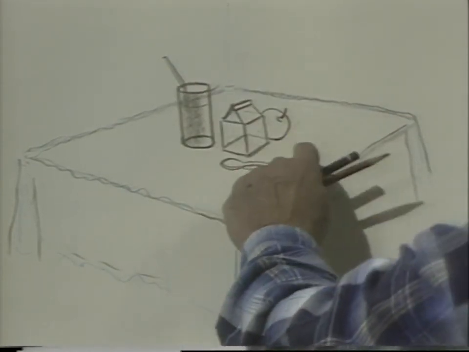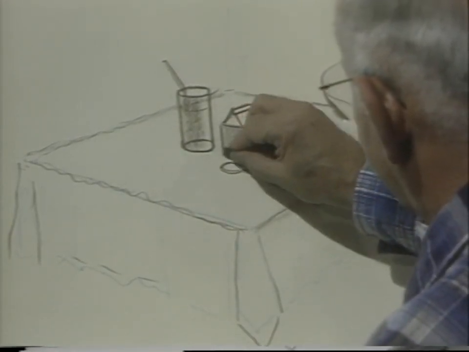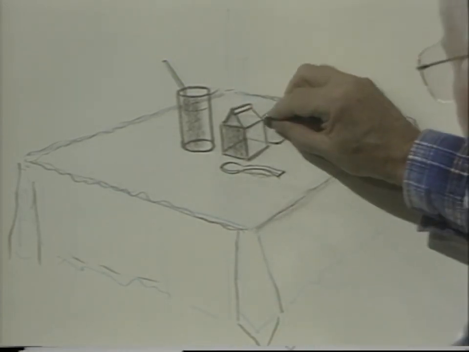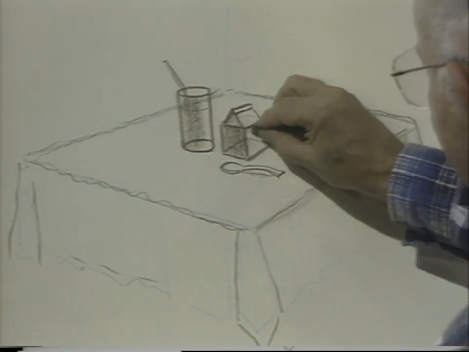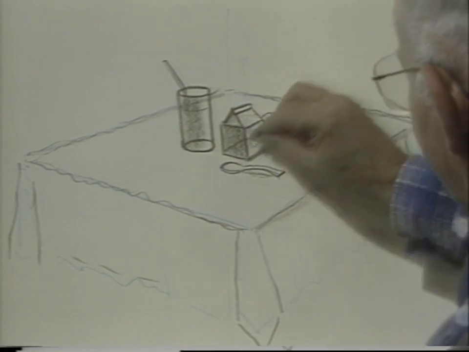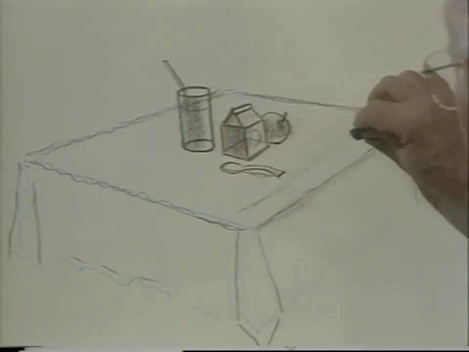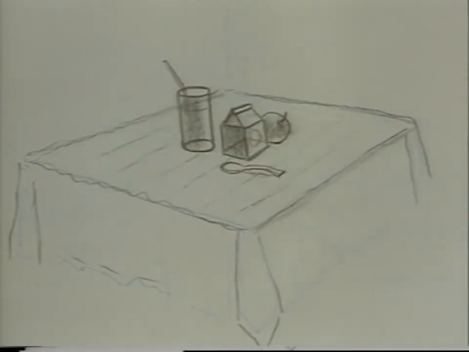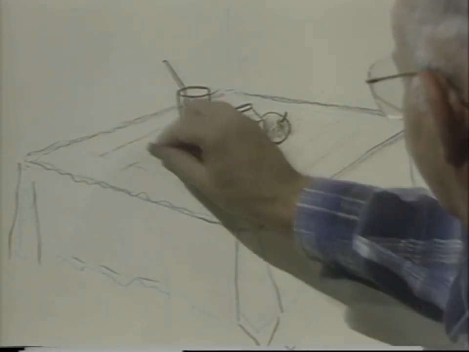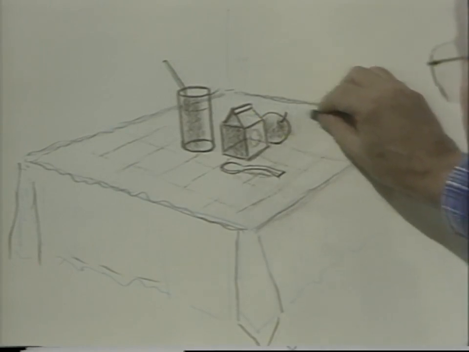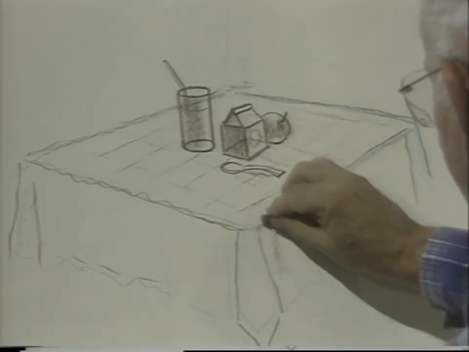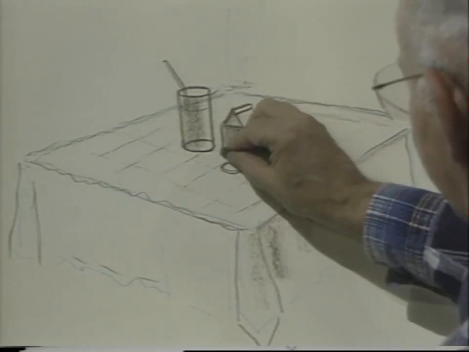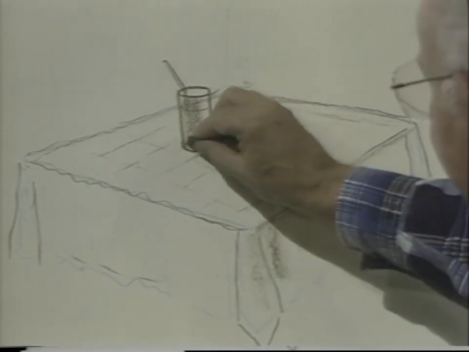Make sure your objects are resting on the flat surface, if it's the same surface. Then you can come in and add tone, detail, and any other small items. If this is a tablecloth, then of course you would have texture or pattern shown this way. And if it's stripes, that must follow the perspective. And we have the form shadow here, and then we would be thinking next about a cast shadow.